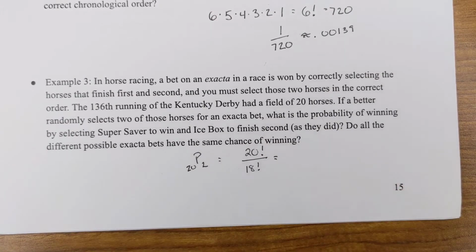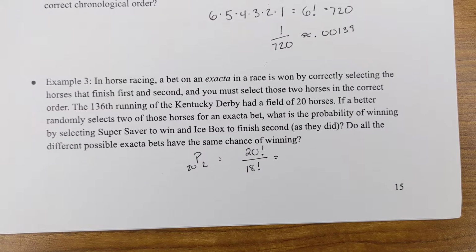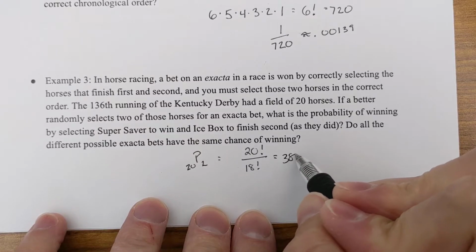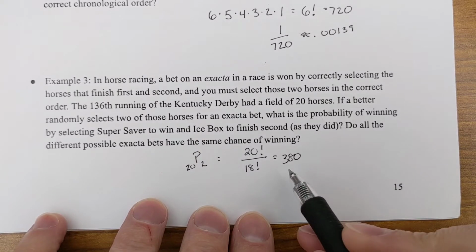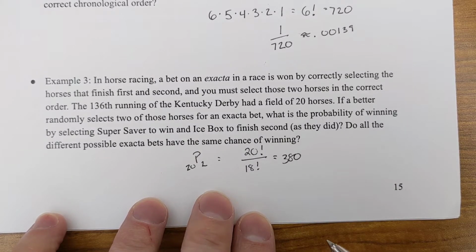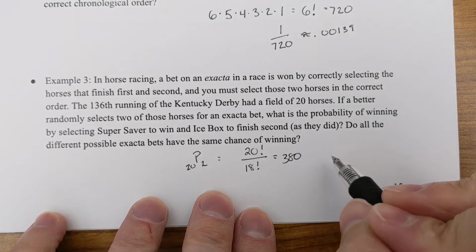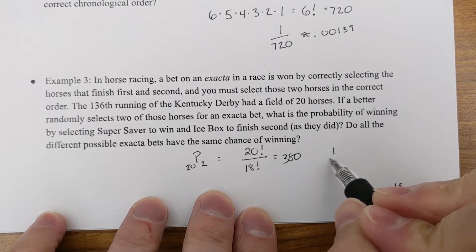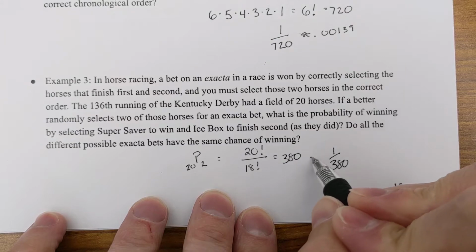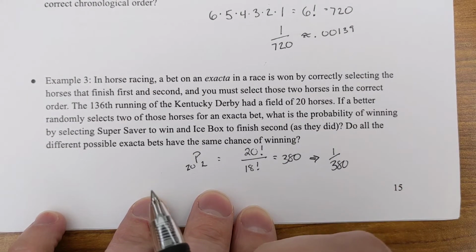So this comes out to be, let's see here, divided by 18 factorial, 380. So there are 380 different ways I can pick 2 horses to finish first and second, which means the probability is 1 out of 380.